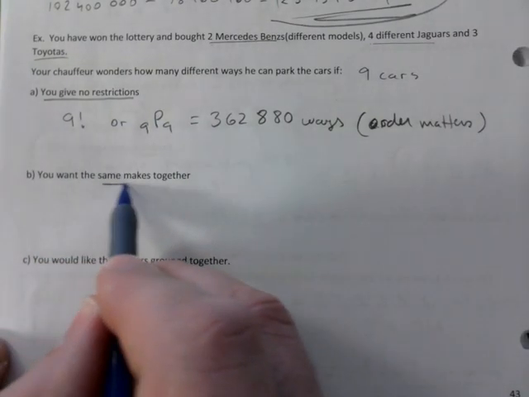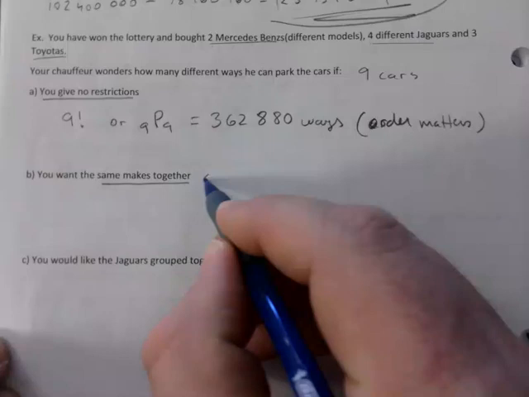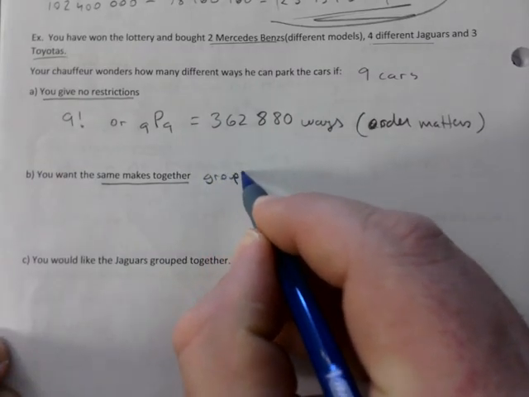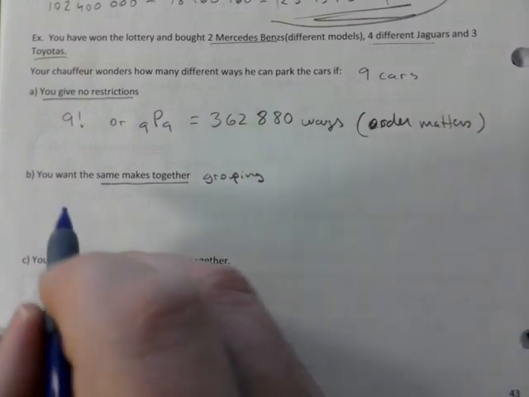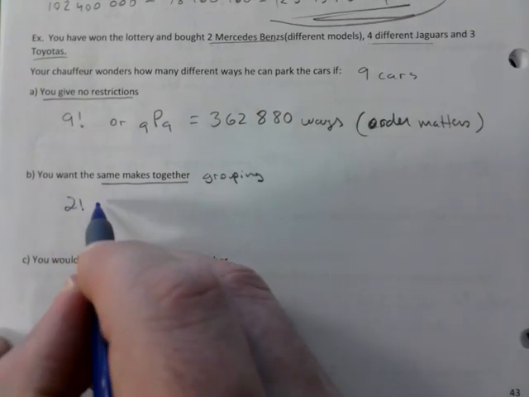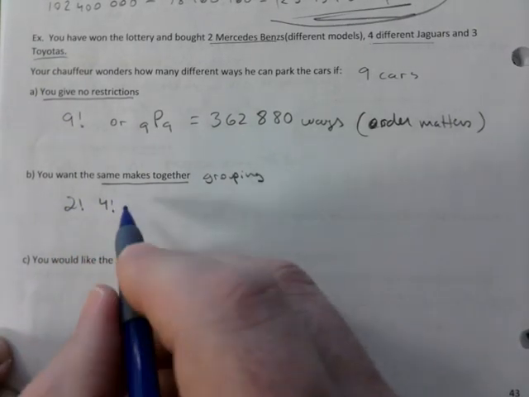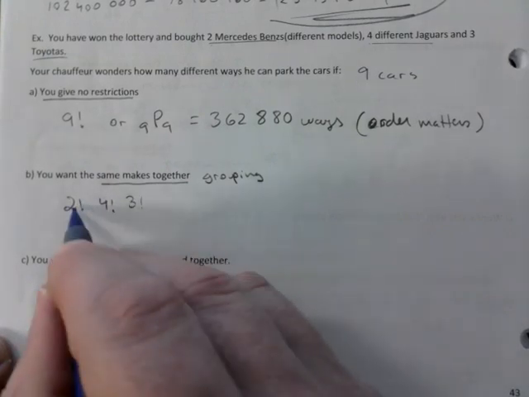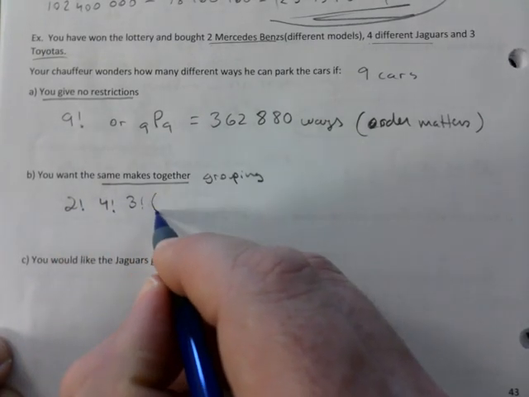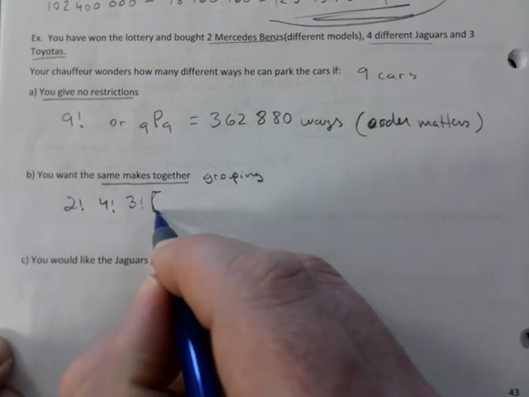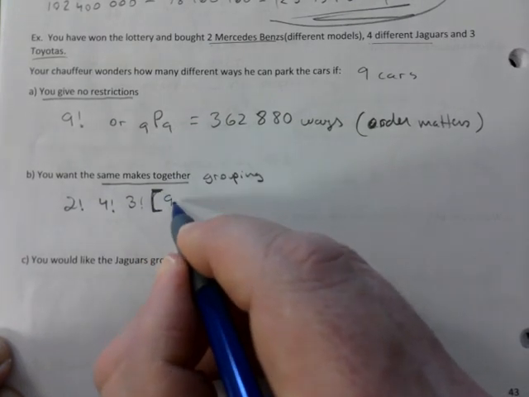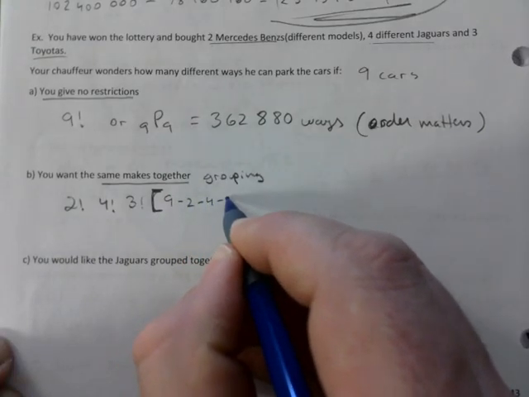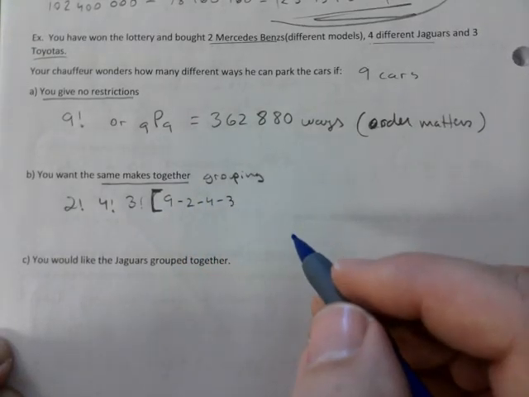You want the same makes together. Grouping. I should say grouping, but not combinations. Okay? You gotta watch out for that. So 2 factorial, 4 factorial, 3 factorial. So all the same makes are together. Then this is the square bracket perhaps in the formula I gave you. You have 9, you subtract everything. You basically are subtracting.